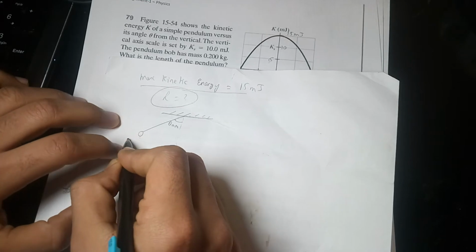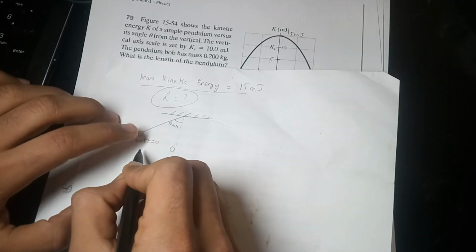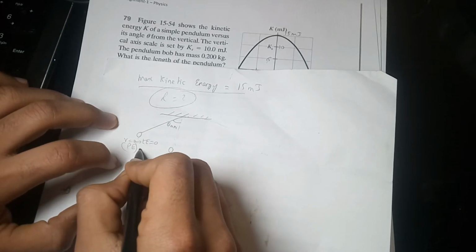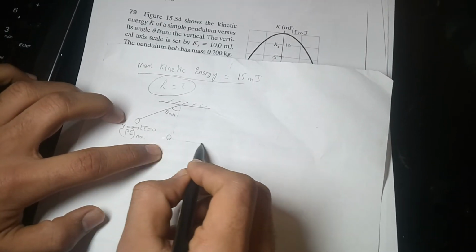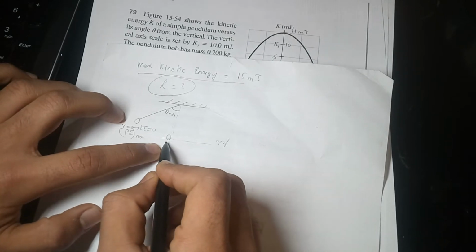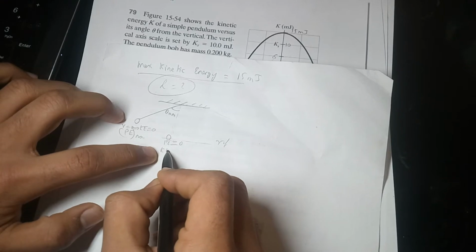So at this point the velocity is 0, which implies that the kinetic energy will also be 0 at this point, which makes this point have the maximum potential energy. And at this point we can take this as a reference level, which gives us the potential energy to be 0 and the kinetic energy to be maximum.